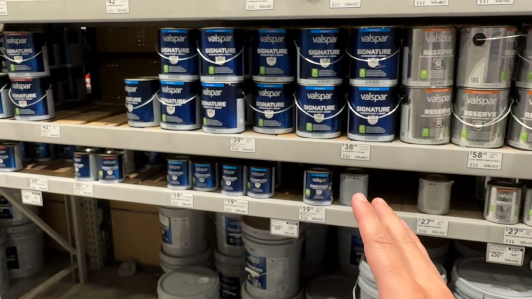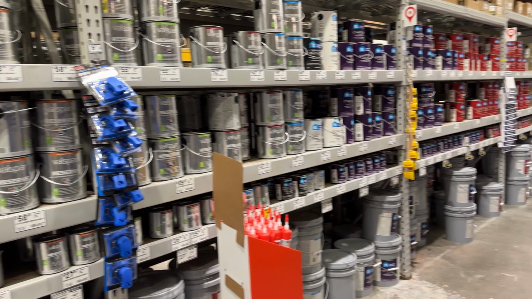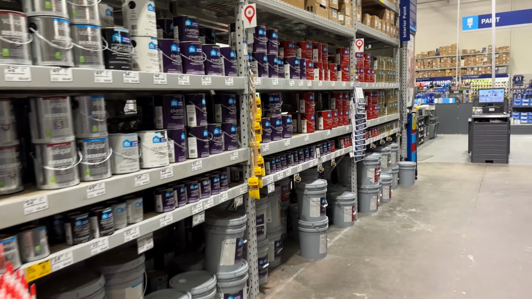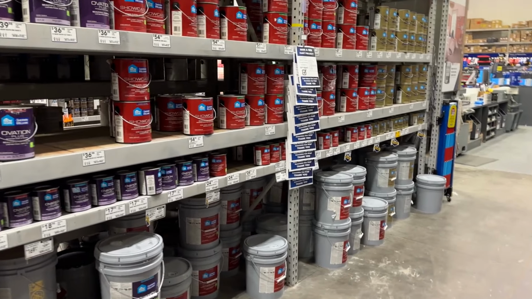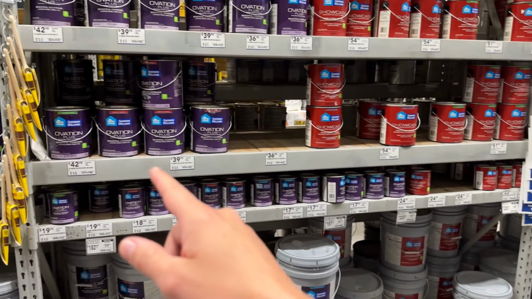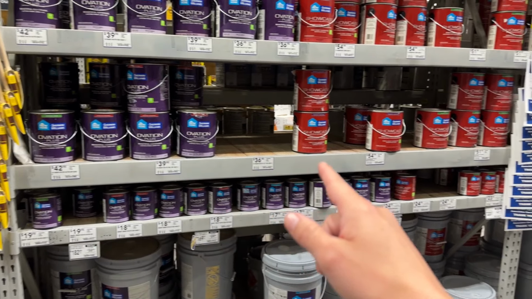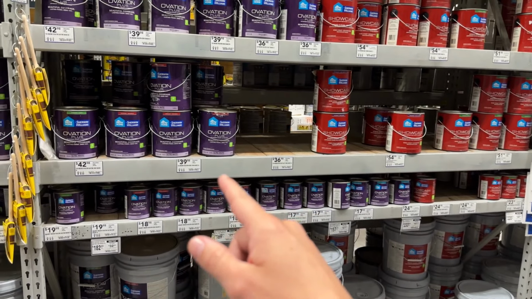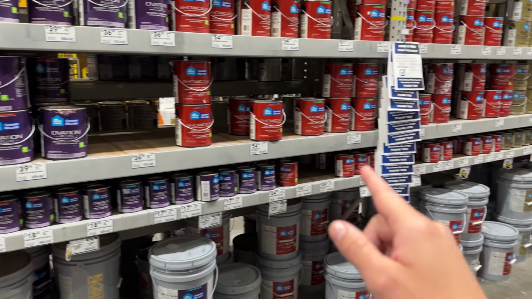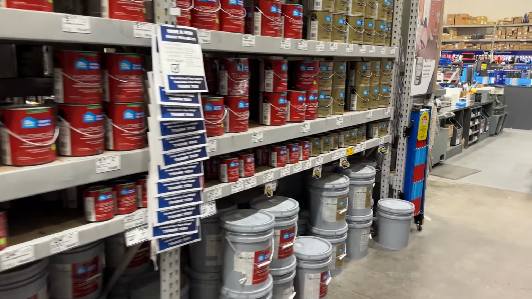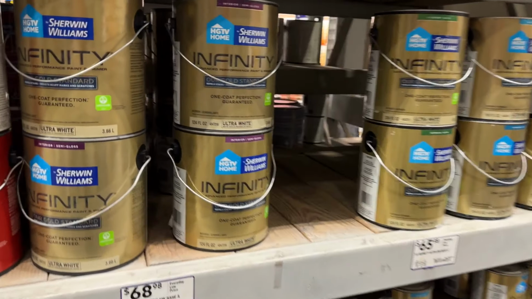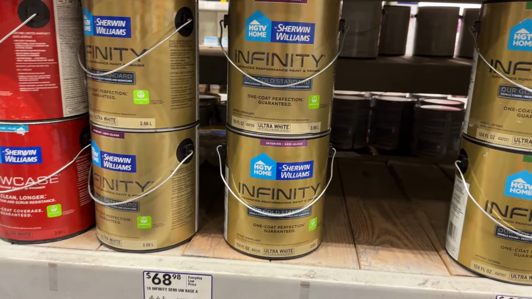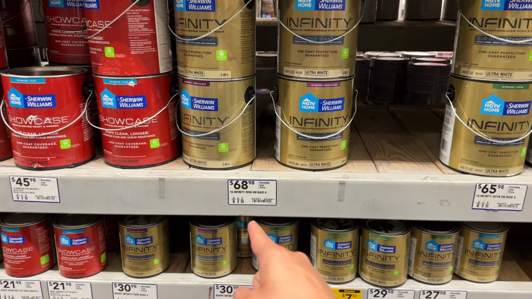I want to show you something else though. I want us to go down here to the very end. What happens is we go down here to the very end, we're going to get our highest quality interior water-based paint. Now, here's some Sherwin-Williams stuff. Not Sherman, but Sherwin-Williams stuff. But I want you to see something. Remember I told you the highest quality paint you can get is 100% acrylic enamel? Well, this right here is $70 a gallon.